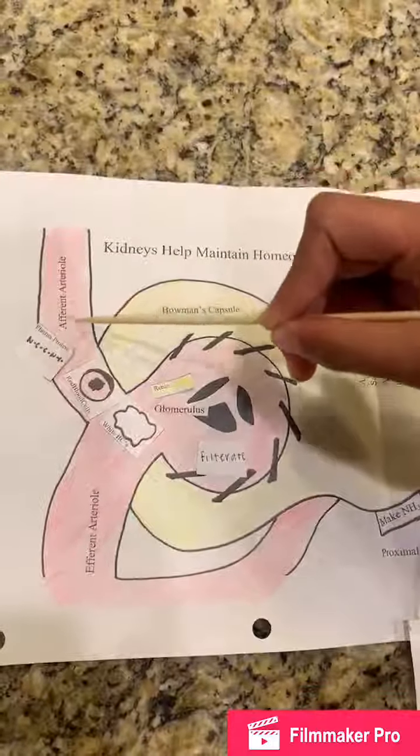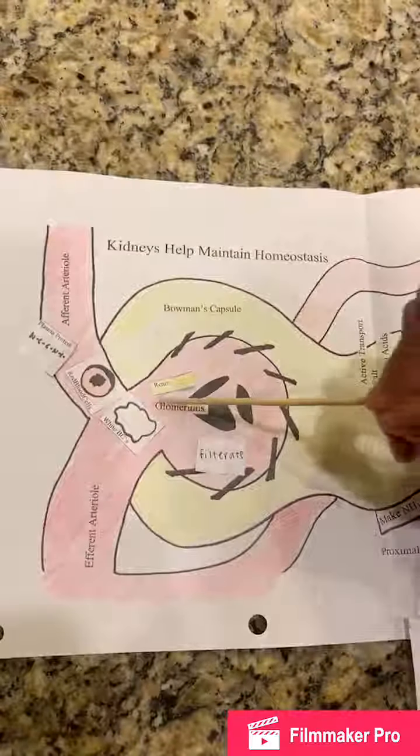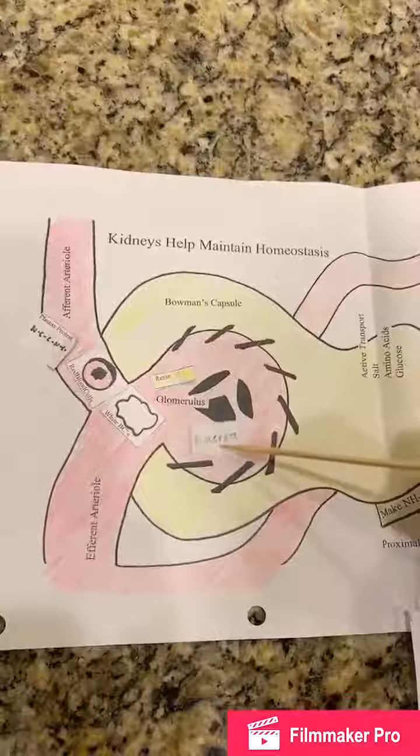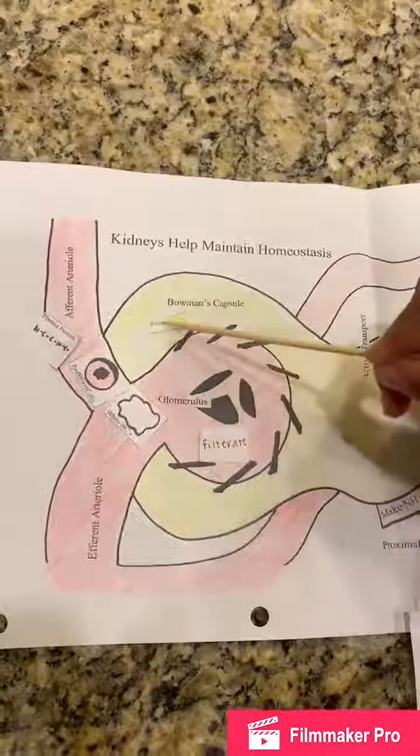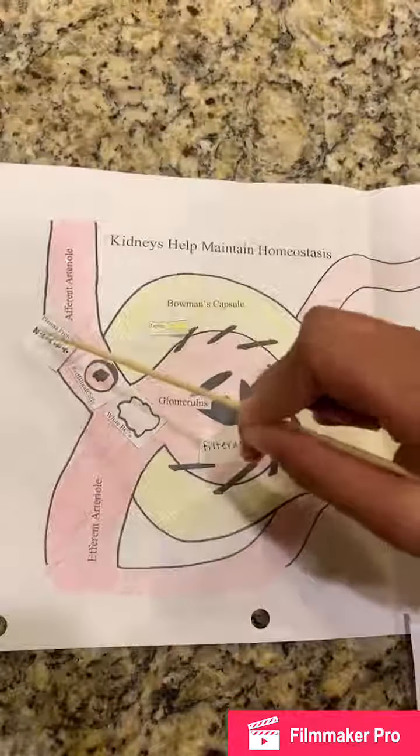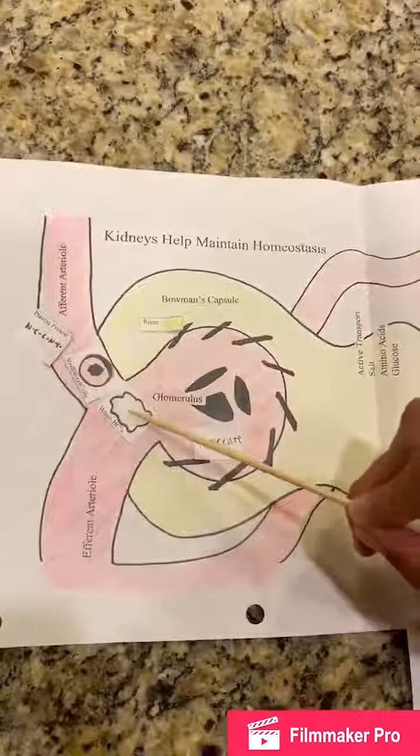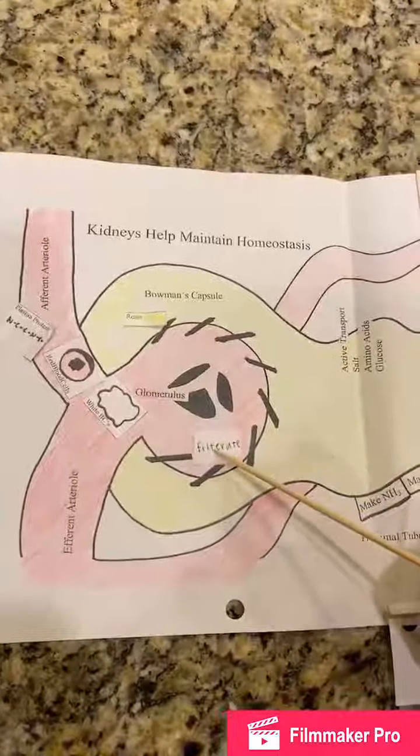Initially, the different arterioles carry a steady supply of blood in and out of the glomerulus, and here the filter is formed when the high blood pressure forces fluid out of the blood into the lumen of Bowman's capsule, which is not permeable to plasma proteins, red blood cells, and white blood cells. From here, the fluid is processed into the proximal tubule.